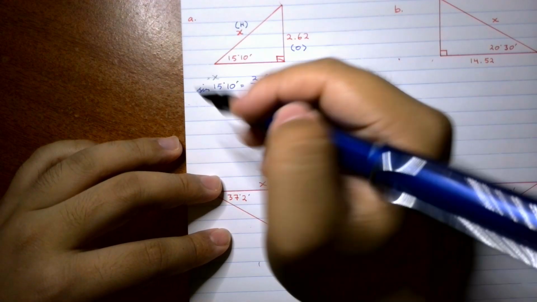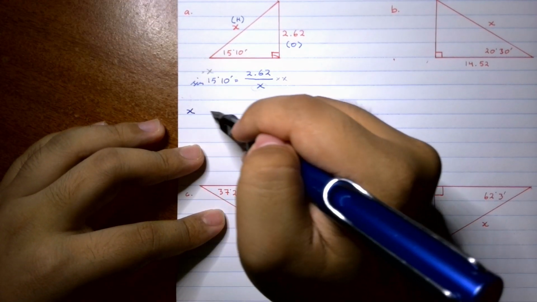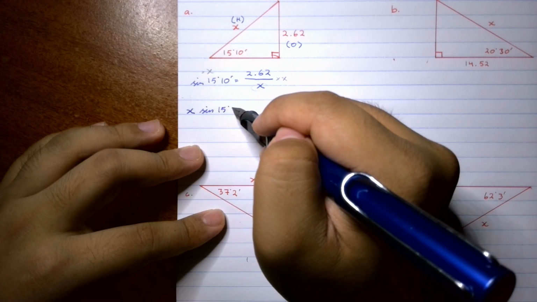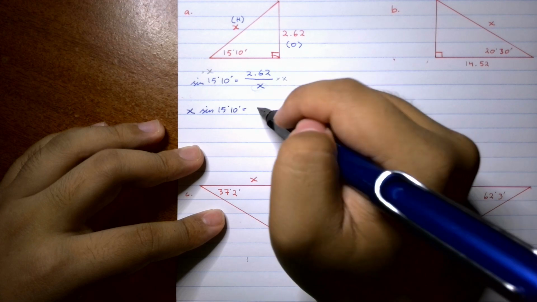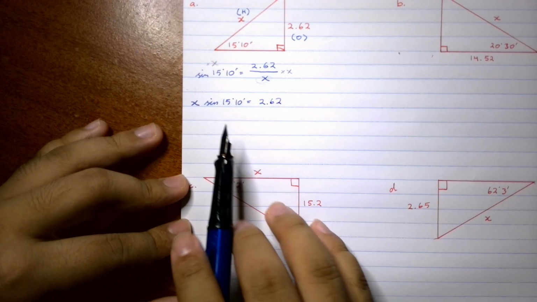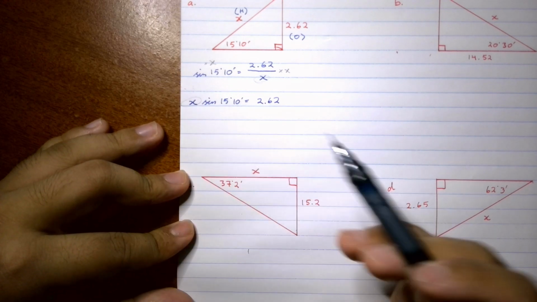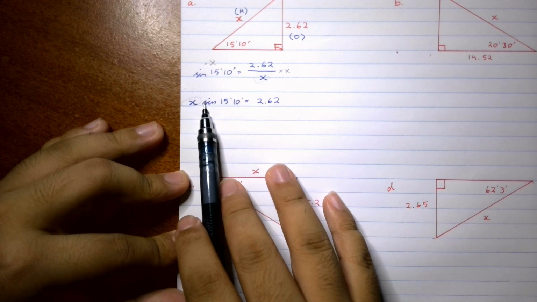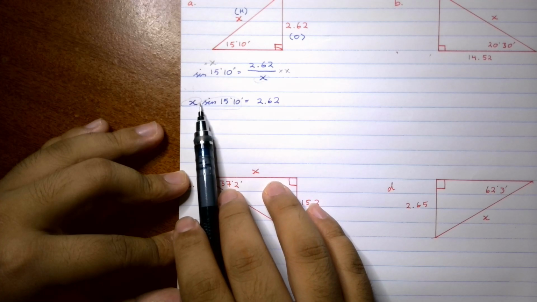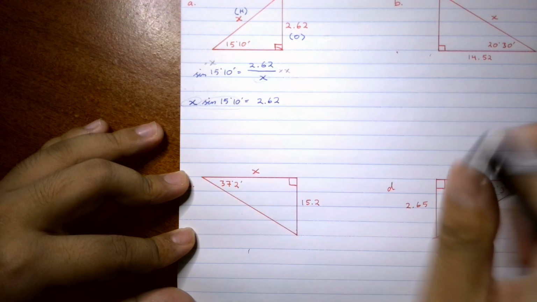This will result in us having this kind of odd expression. We get x sine 15 degrees 10 minutes is equal to 2.62. But we're not done here. This is the extra step that we have to do. In order for x to be by itself, we have to remove this value here. And since this is x times sine 15 degrees 10 minutes, we can actually divide.